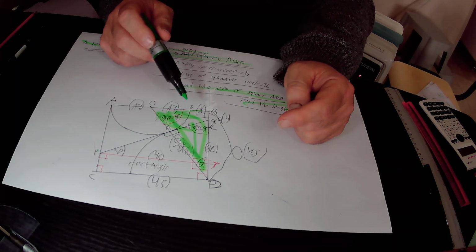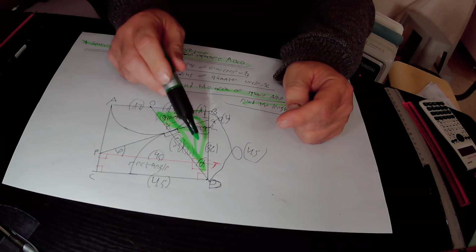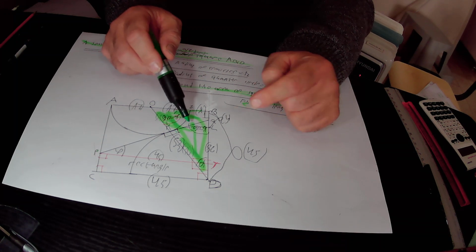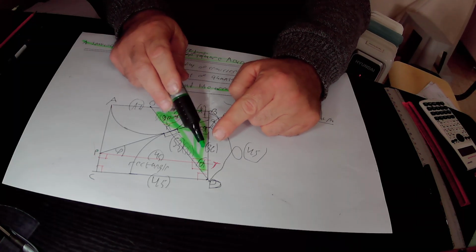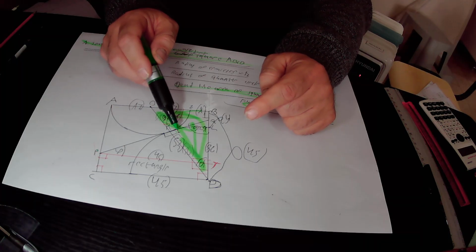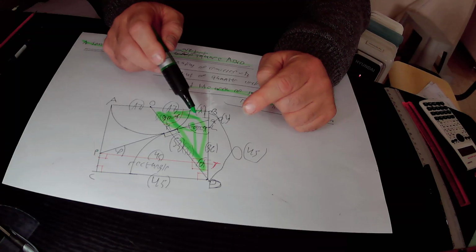So in this green small right triangle QKD, this angle equals alpha. This angle equals 90 degrees according to rule 1. Therefore, this angle must be equal to 90 degrees minus alpha. Why? Because 90 degrees minus alpha plus alpha is 90 degrees, and 90 degrees plus 90 degrees is equal to 180 degrees, that is the sum of the angles in a triangle. Therefore, this angle must be equal to 90 degrees minus alpha.